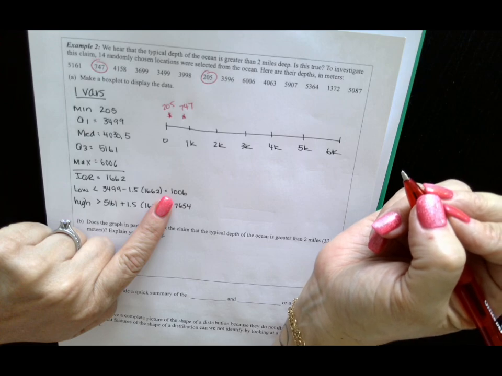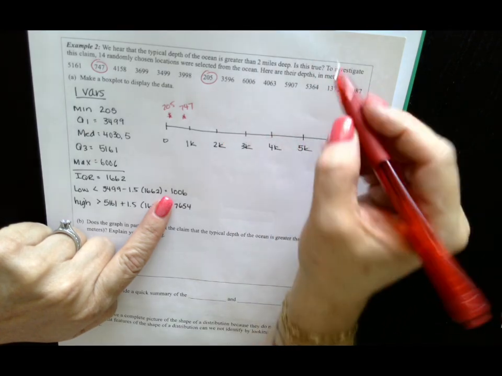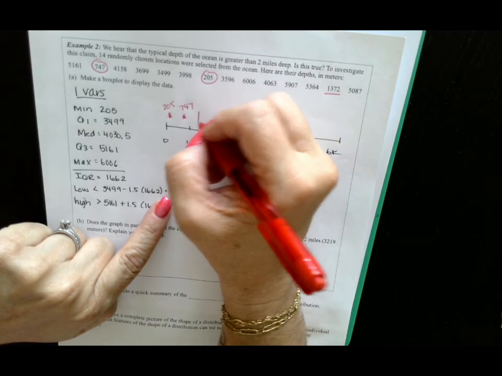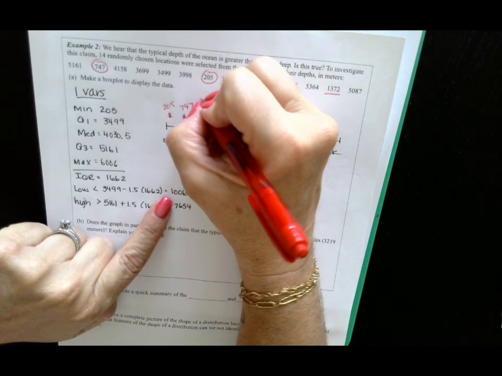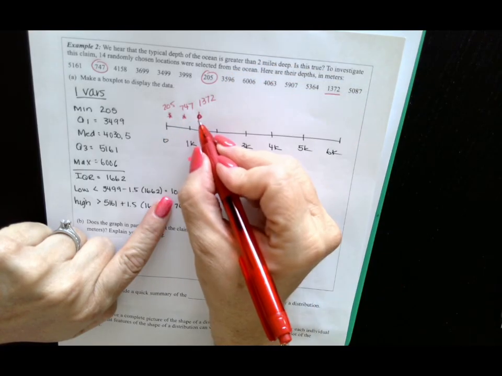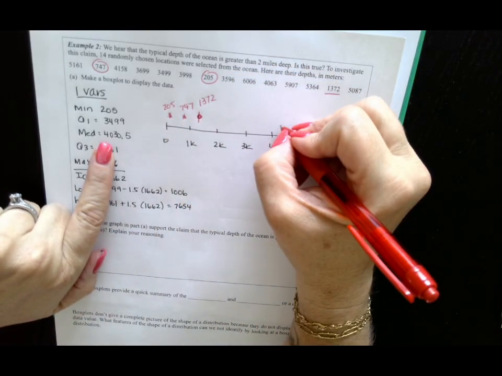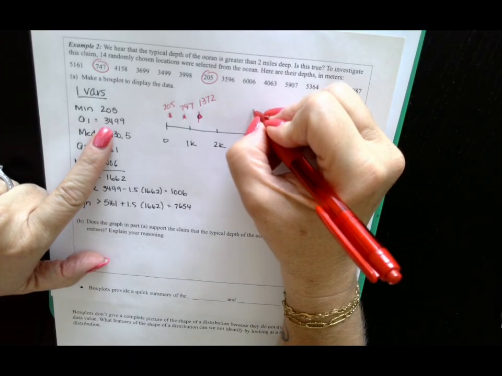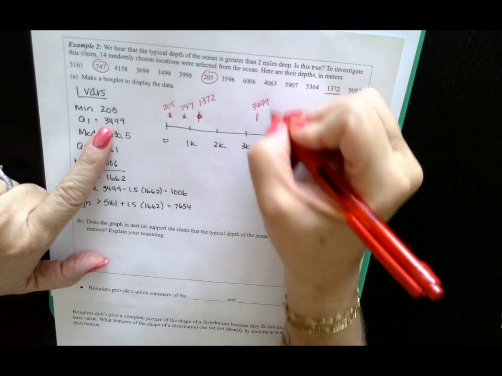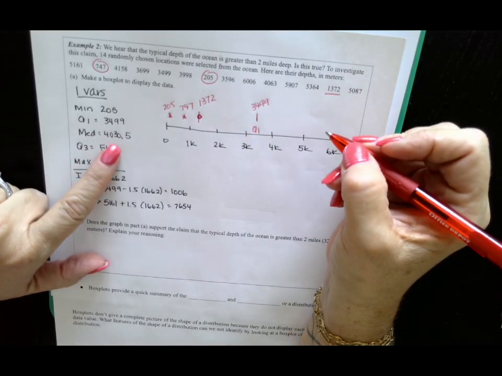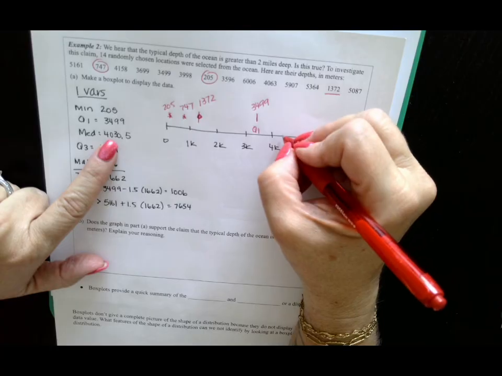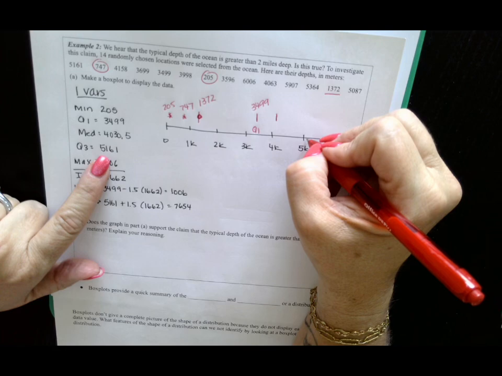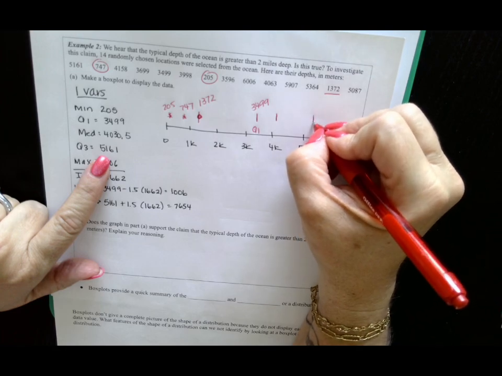And then my next lowest value, it looks like it's this one, 1372. So right here, sorry, this should be a dot. This is my value here at 1372. This is my new min. My Q1 happens at 34.99, so almost half. So this is my Q1. And then my median happens at 40.30, so it's going to happen really close here. And then my Q3 happens at 51.61, so it's going to happen right in here.